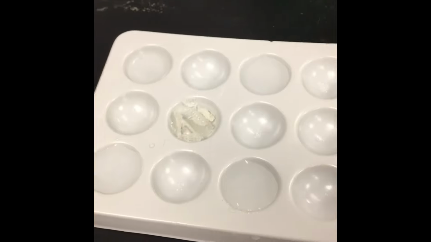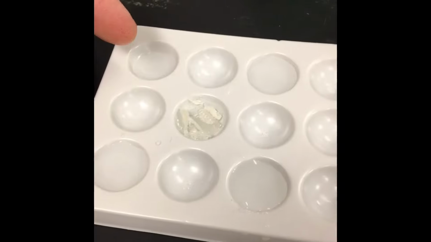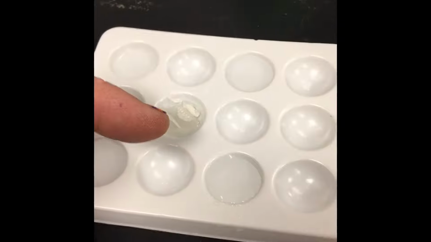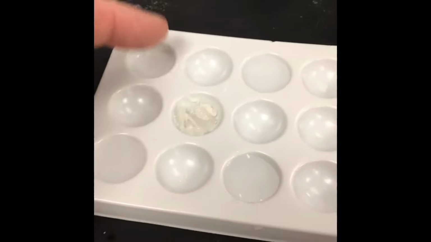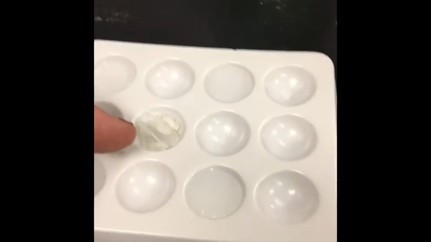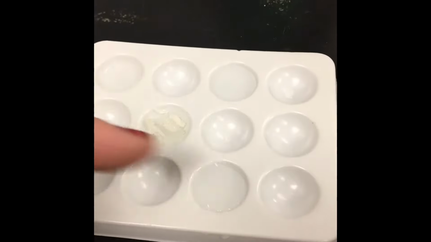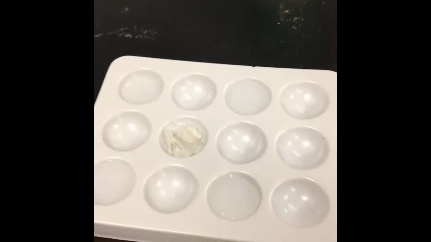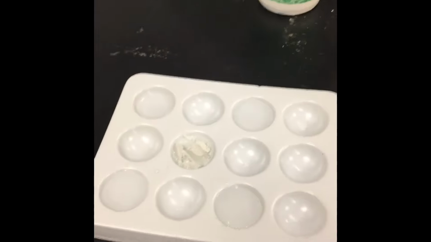All right, so she has stirred, and I see here that all of these dissolved except for the wax. So all of these were soluble except for the wax. Everything dissolved. The wax did not dissolve. So in our data table here, we're going to record the results for solubility in water.